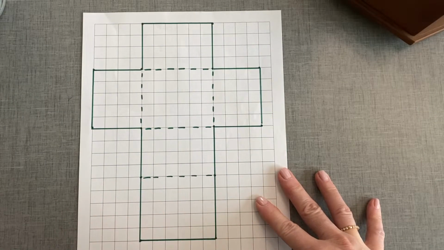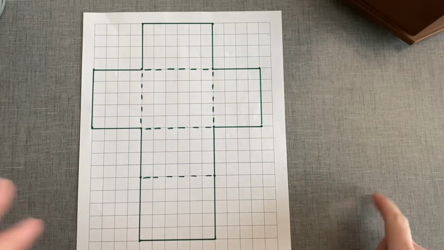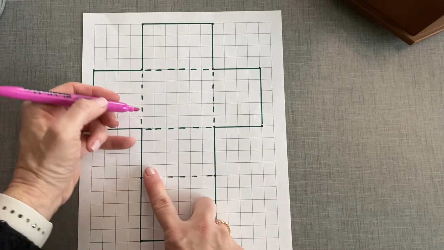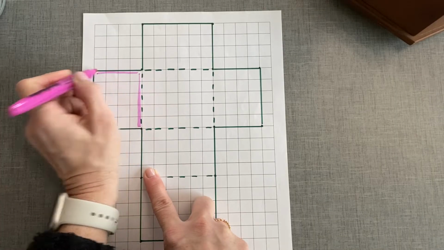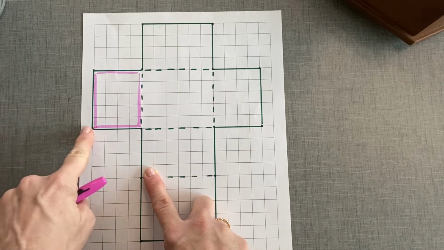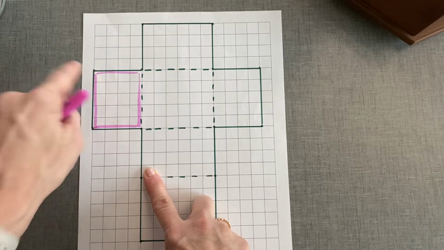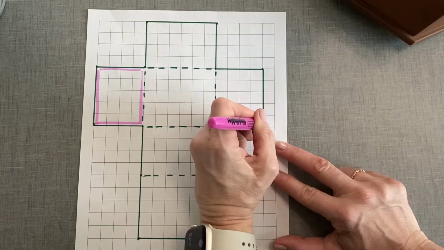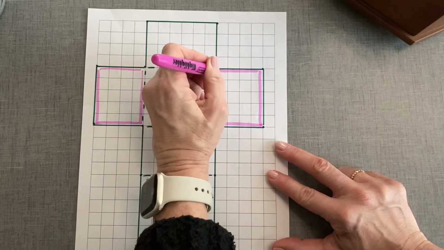And even more than that, I believe Mr. Bowers talked about which ones look to be the same shape and size. So I think he highlighted these 2 because each of these, we'll do this in purple, is, let's count our squares, 1, 2, 3, 4 units by 1, 2, 3, 4, 5 units. So each of these had an area of length times width, which was 20. Then you added those together and got 40 square units.